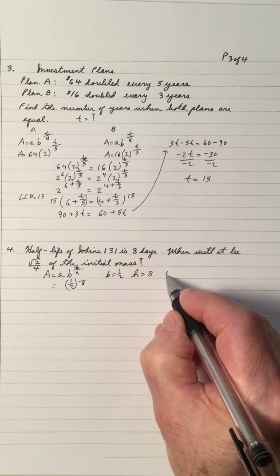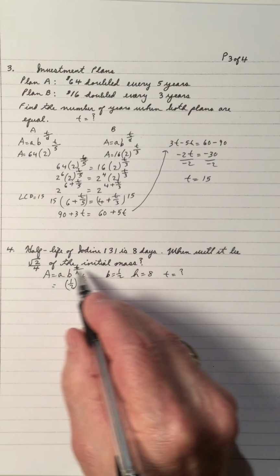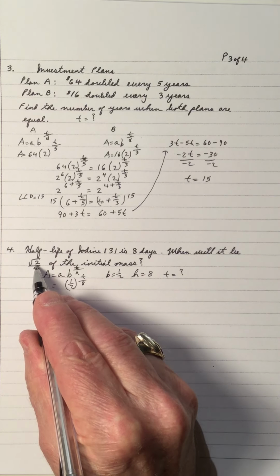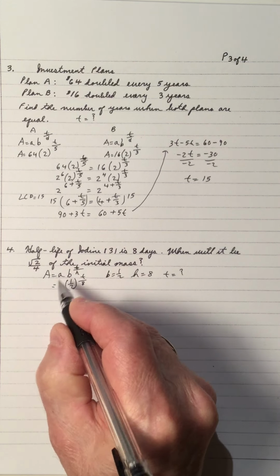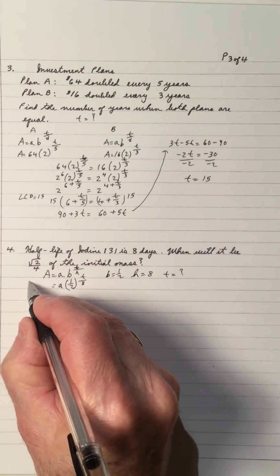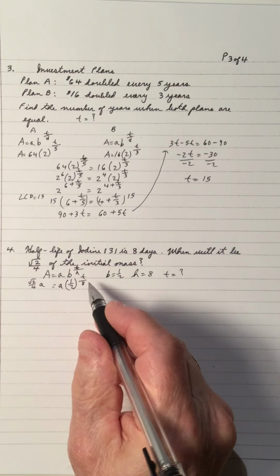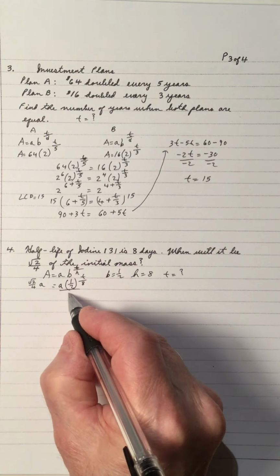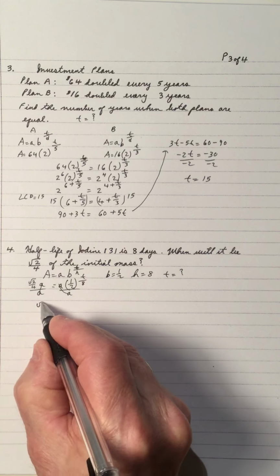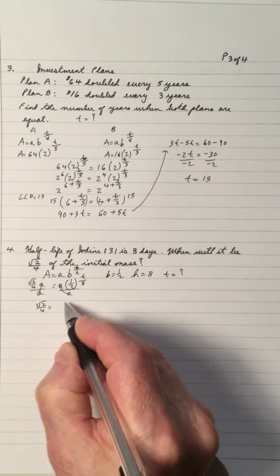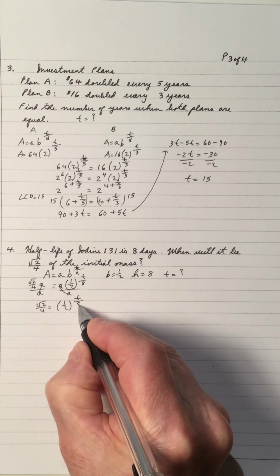When will it be, so we're looking for the time. That's the time. When will it be root 2 over 4 of the initial mass? So if the initial mass is A, then the amount that remains is going to be root 2 over 4 times A. So we can divide both sides by A. So the A's cancel. So we get root 2 over 4 equals 1/2 to the T over 8.